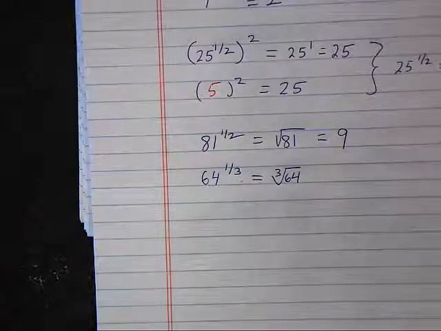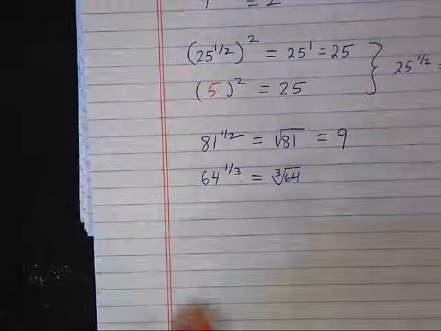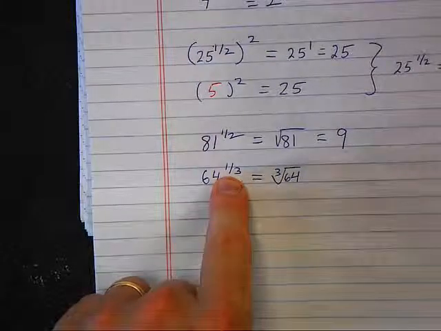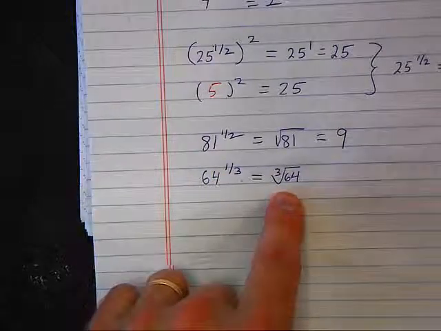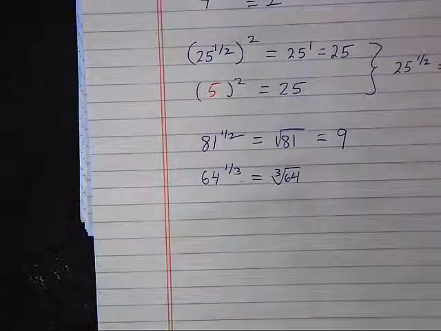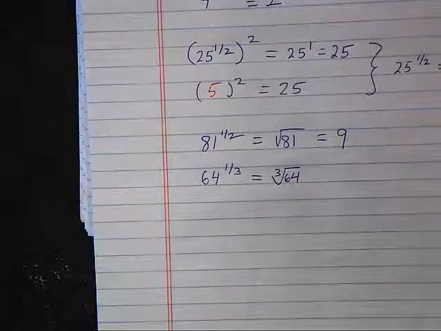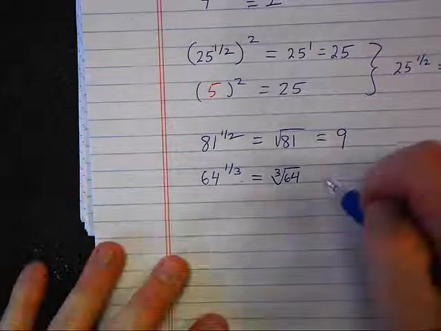So, just as we saw negative powers gave fractions, fraction powers give what? Fraction powers give roots. They might be square roots, they might be cube roots, they might be fourth roots. What's the cube root of 64? 4 happens to be 4.